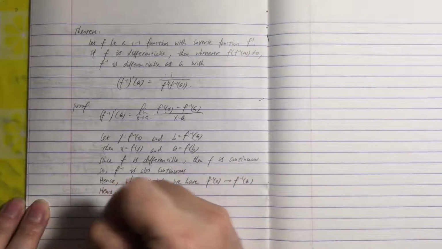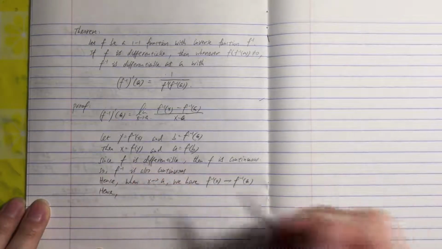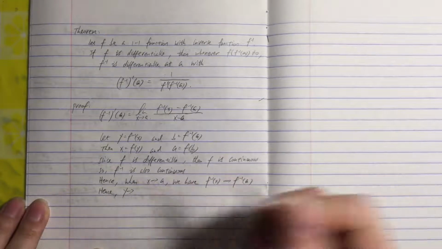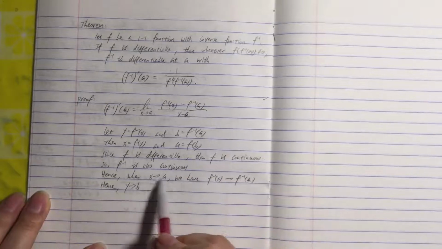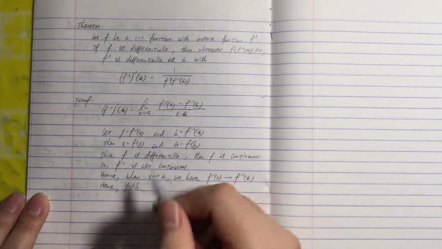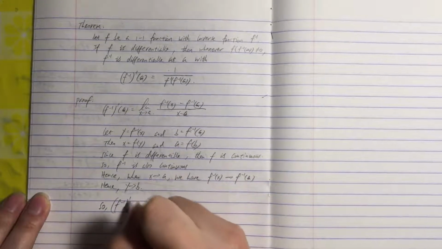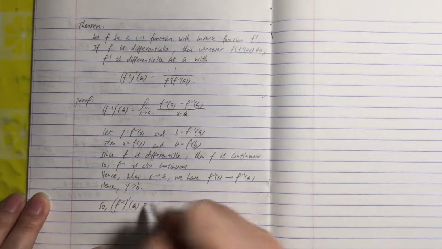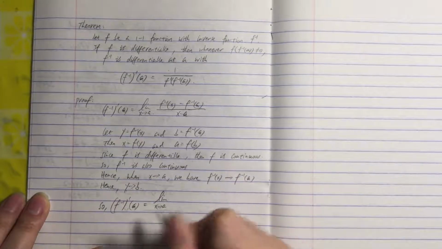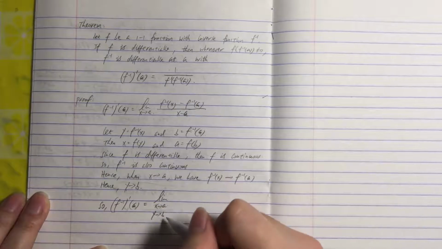Hence, f inverse of x is y, and f inverse of a is b. Hence, y approaches b. Hence, when x approaches a, y approaches b. So the above limit can be rewritten with x approaching a, y approaching b. As x approaches a, y approaches b.